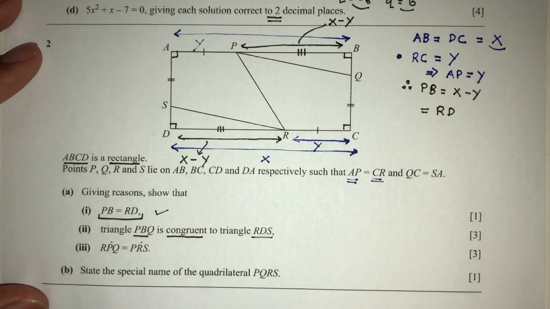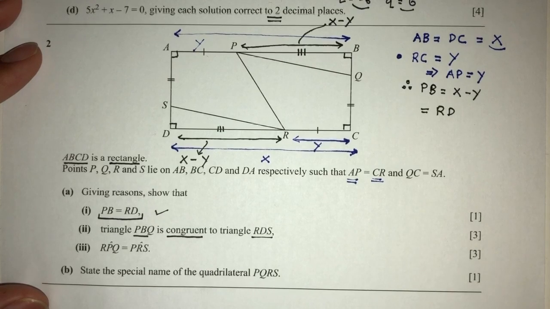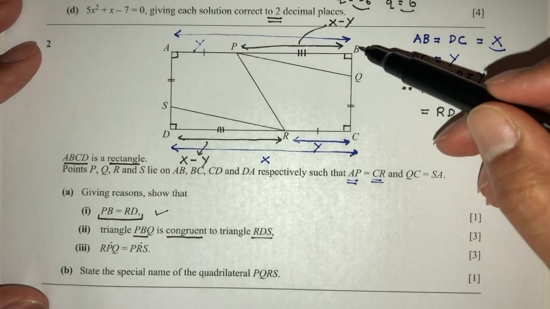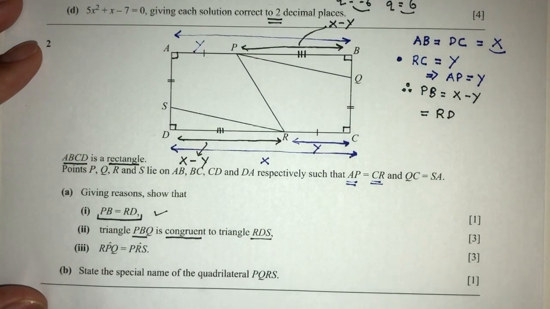So same logic again. There are many ways of proving how a triangle is congruent. So one of the ways here we can easily see is again by using the knowledge of rectangles. So as we have seen, BC has to equal AD because they are rectangles, right?